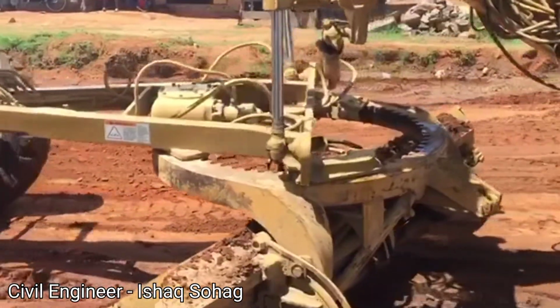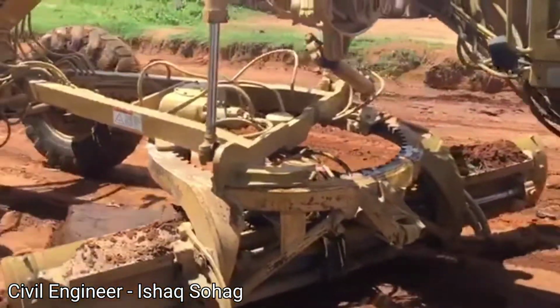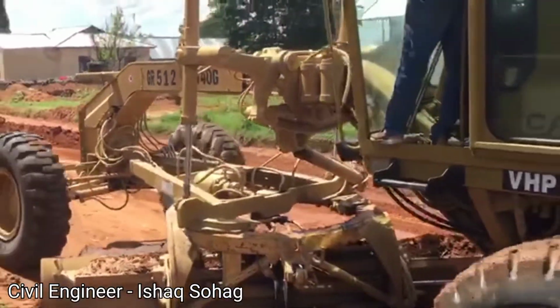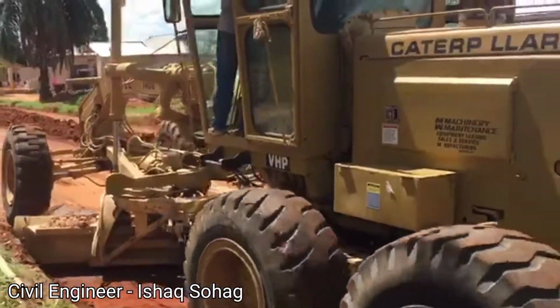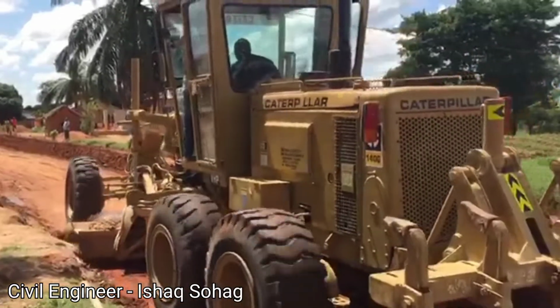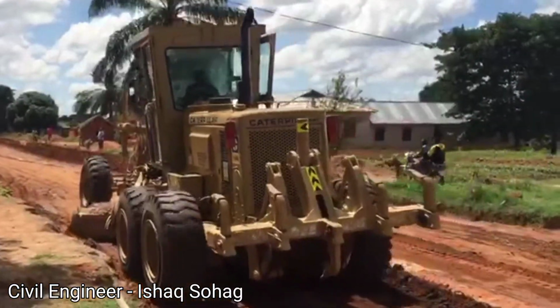The total length of this road was 1 kilometer and the width of the road was 6 meters. On either side, this engineer is going to construct drainage of 2 meters each.